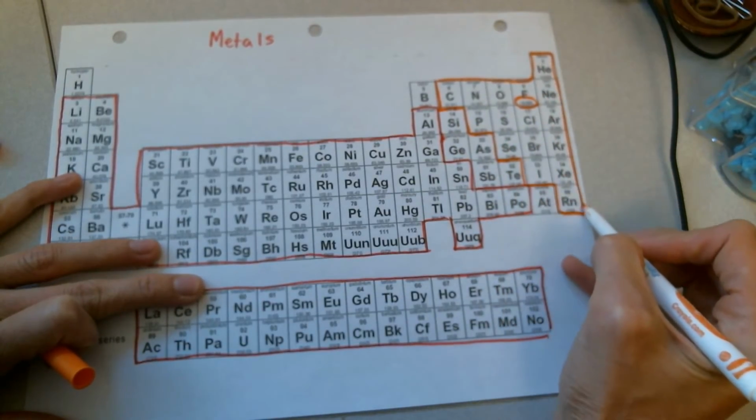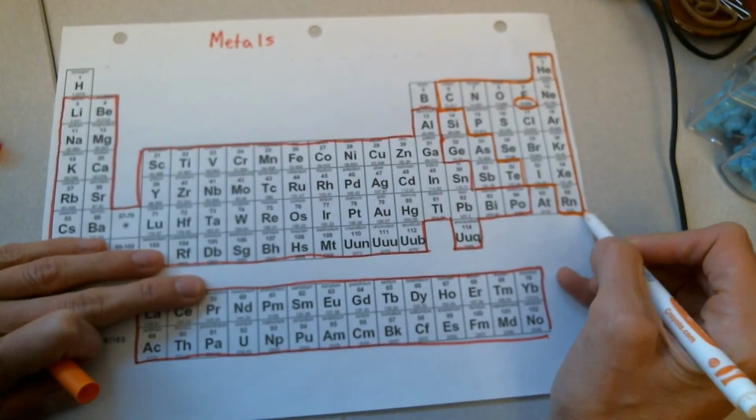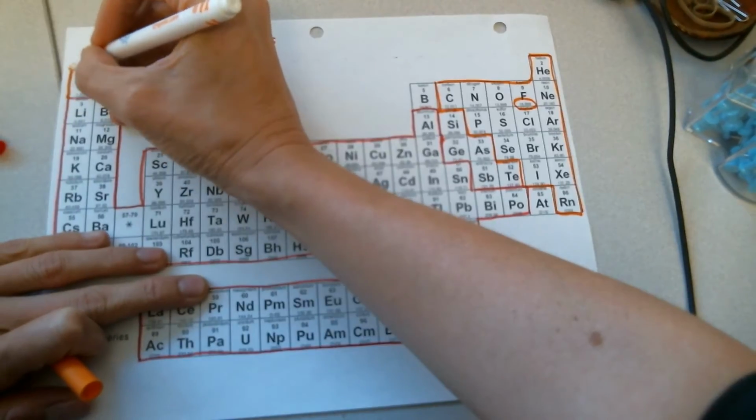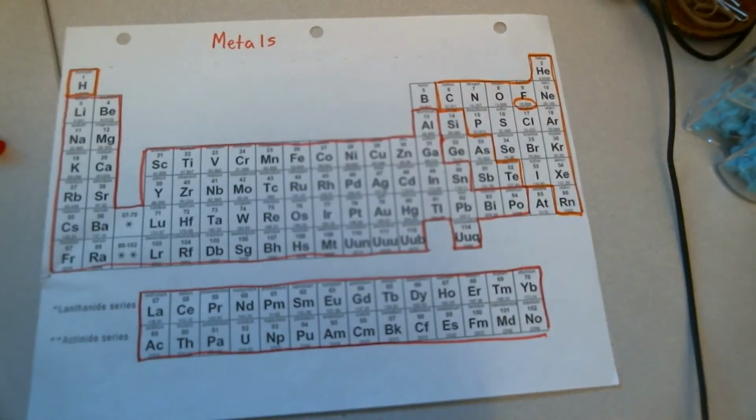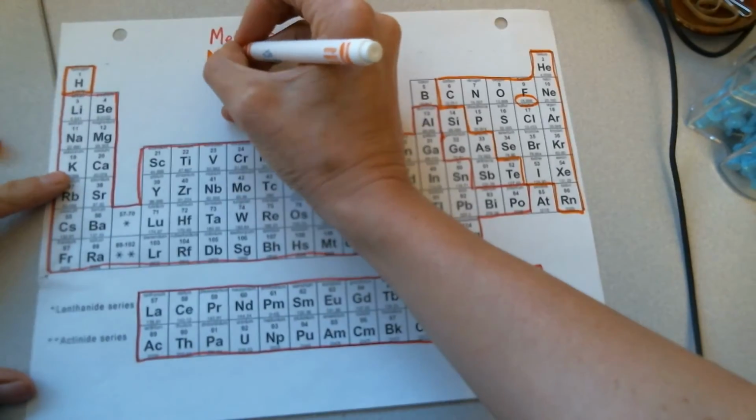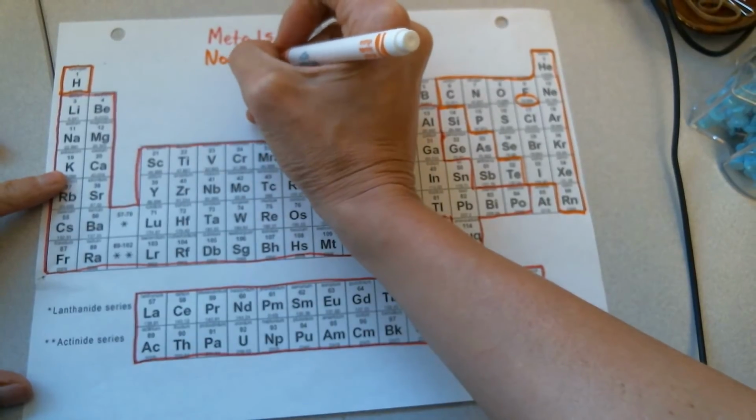Okay. So follow what I'm doing, please. Then also we're going to include hydrogen, which is in the upper left-hand corner of your periodic table. So those are our nonmetals.